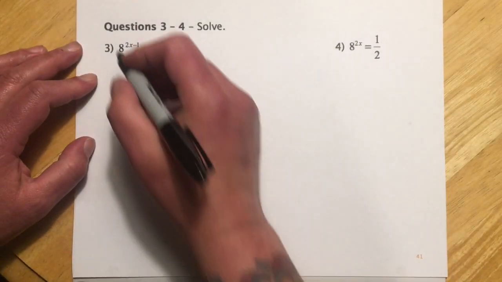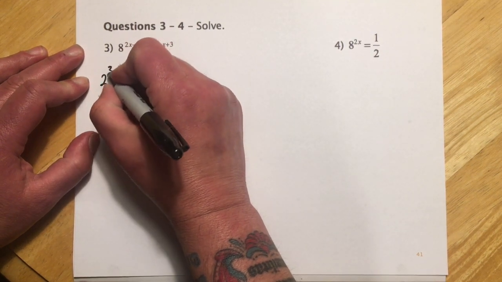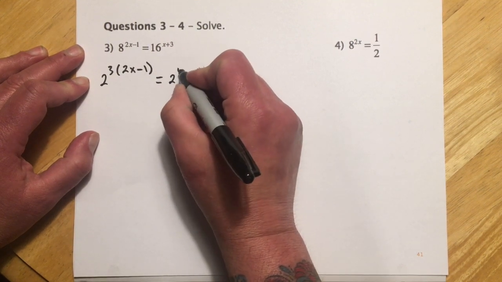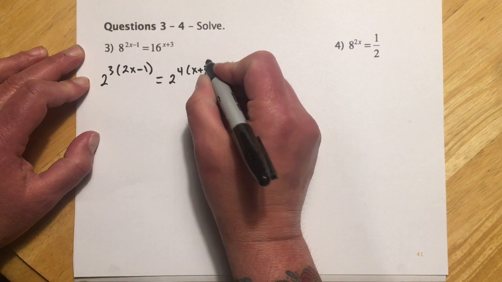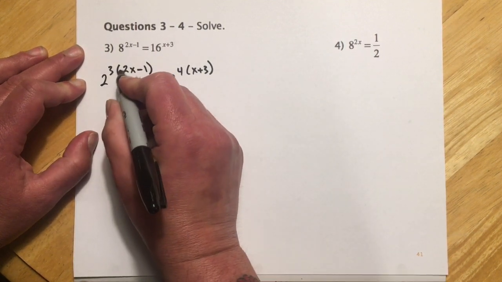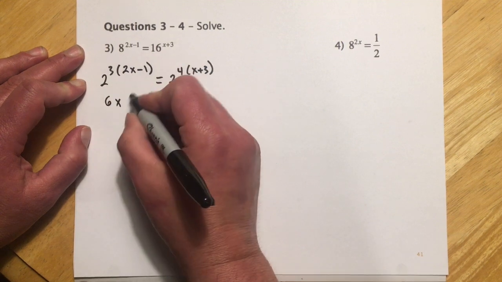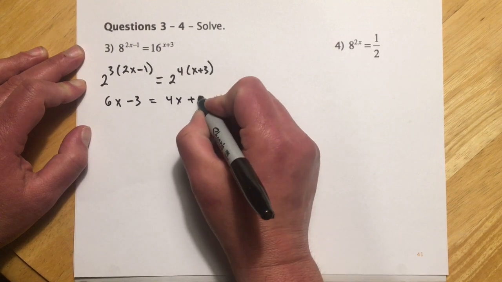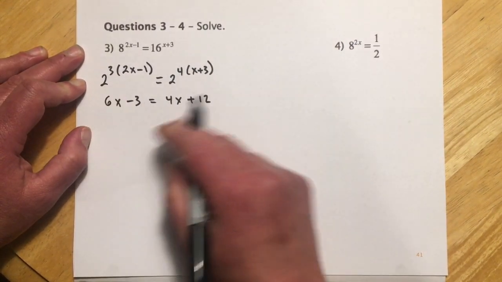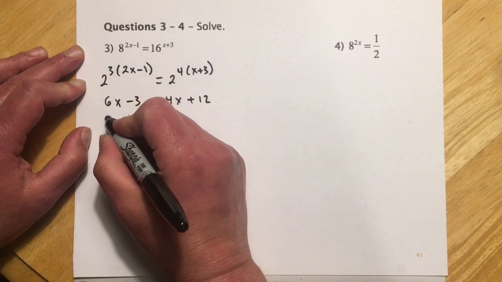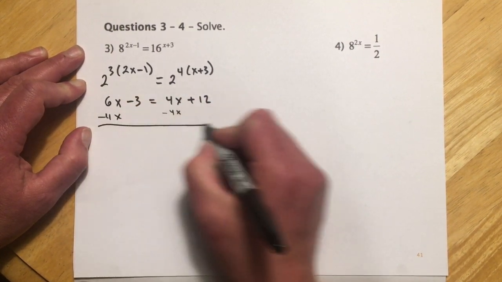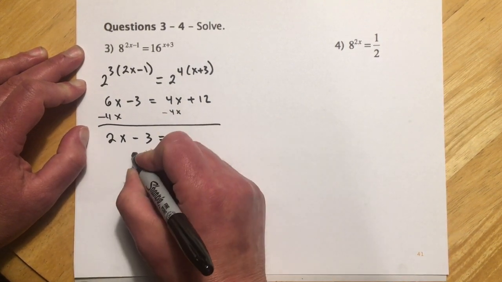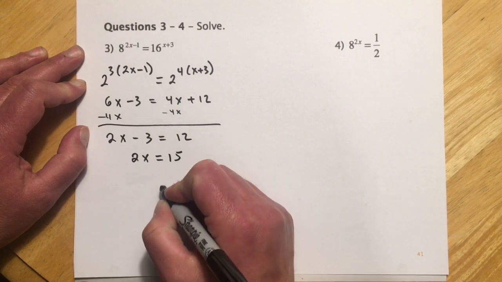And then these are the ones I'd have you guys try. So for 8, we'll make it 2 cubed, 2x minus 1. And for 16, we're going to make it 2 to the 4th, x plus 3. So then 3 times 2 is going to be 6x. 3 times 1 will be minus 3. 4x, and 4 times 3 equals 12. And again, x is to one side, numbers to the other. So I'll bring the 4x over, and that'll give me 2x minus 3 equals 12. Add this 3 over, so then I'll have 2x equals 15, and then divide by 2.